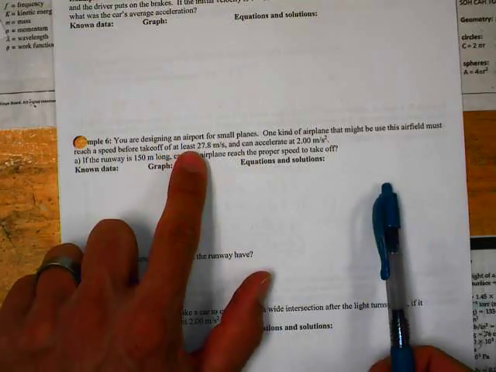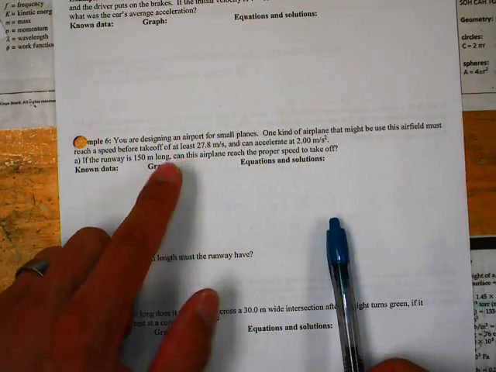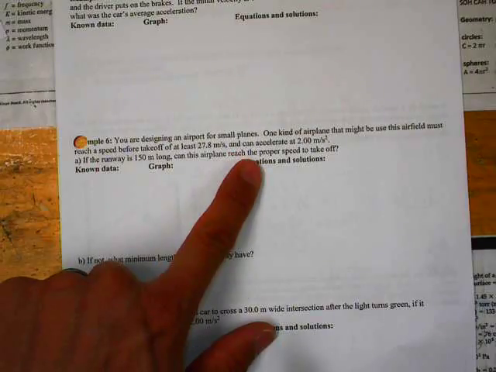You are designing an airport for small planes. One kind of airplane that might be used at this airfield must reach a speed before takeoff of at least 27.8, and then they give us the acceleration. If the runway is 150 meters long, can this plane reach proper speed for takeoff?